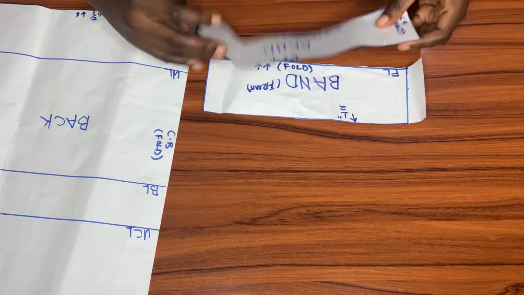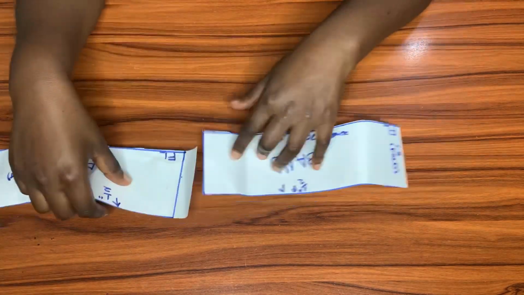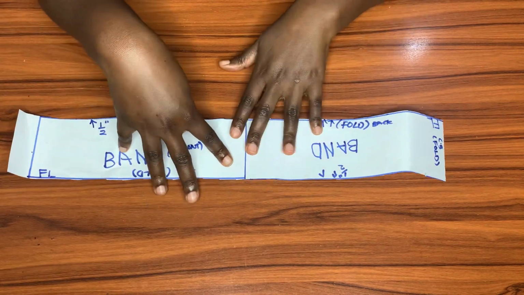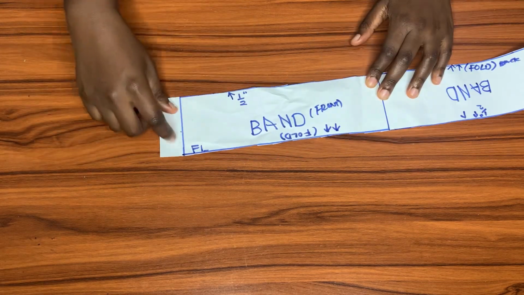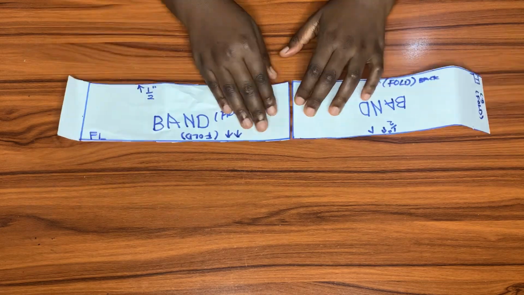I'll then bring in the front band because the band will be cut as a single piece. So I'm going to be taping these two together, and when cutting onto fabric, one end will be on a fold while the other end will be left open in order to attach the zipper at the front. And of course, the lower part of the band will be cut on a fold as well.